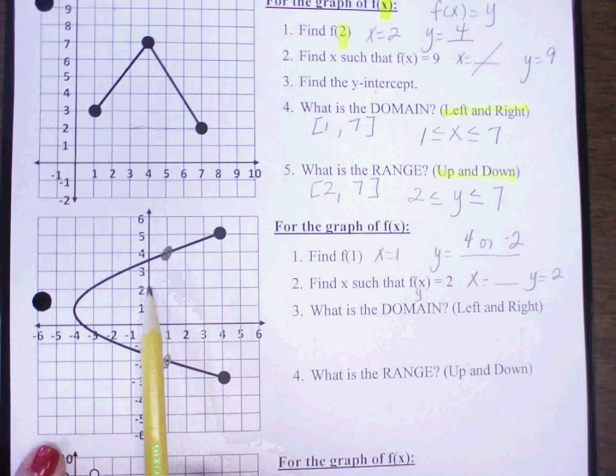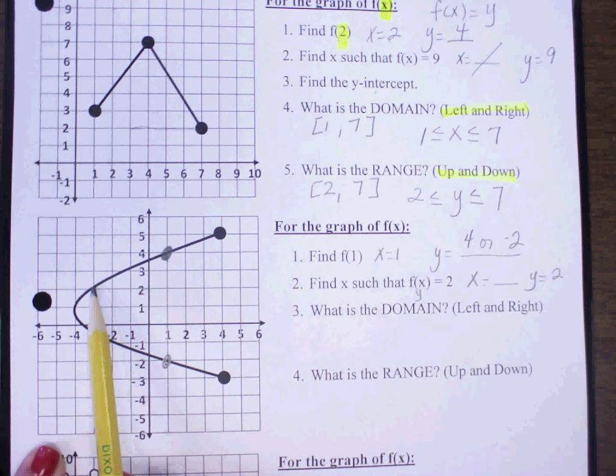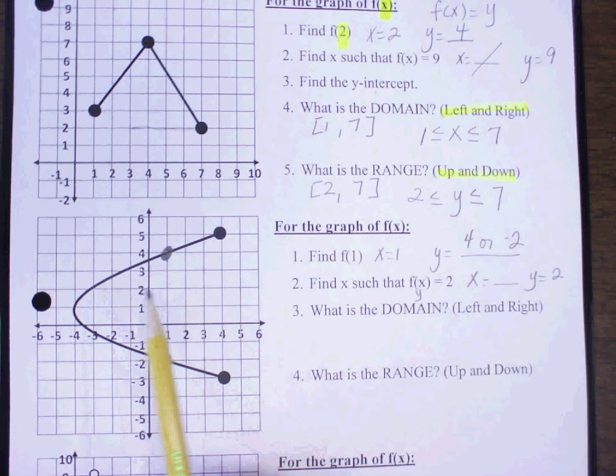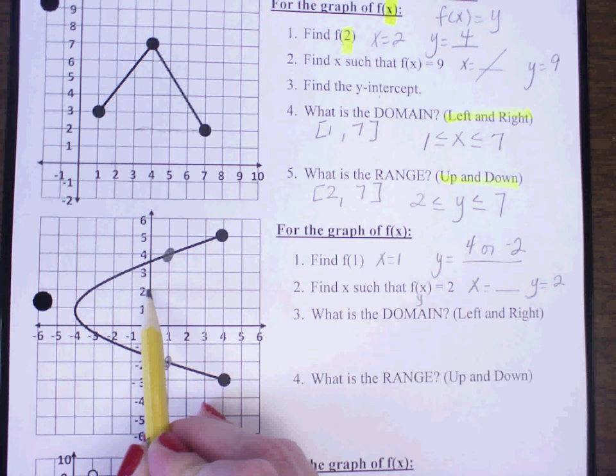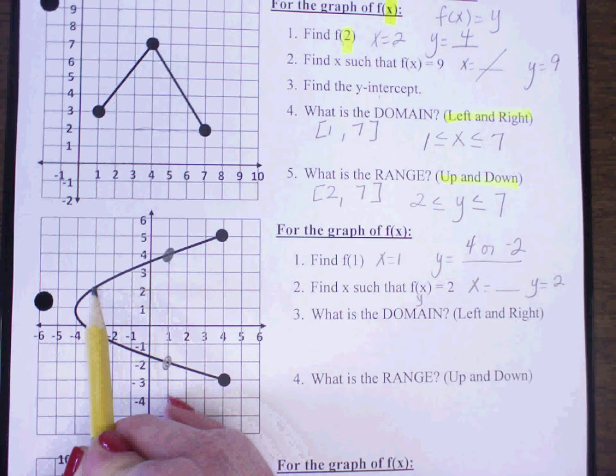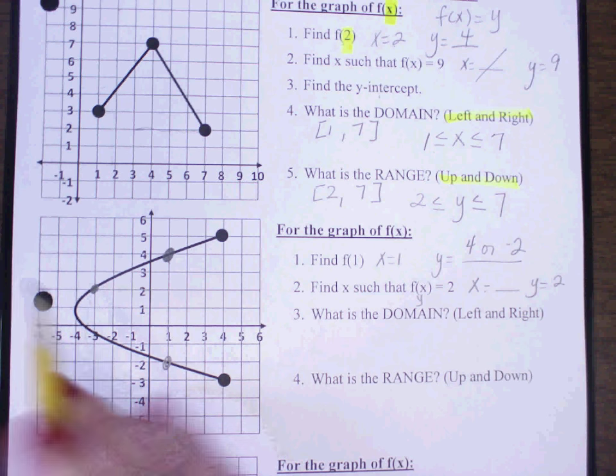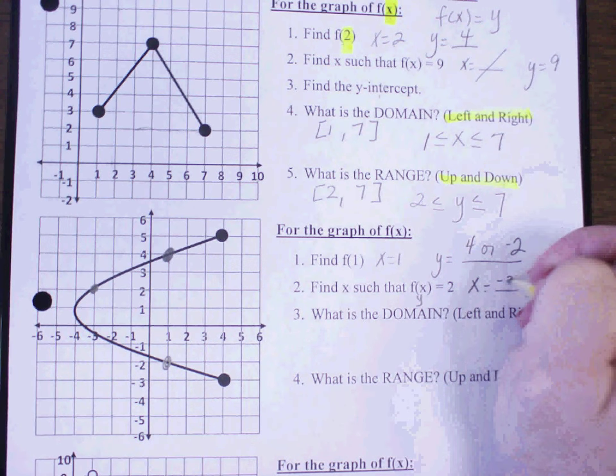0. Nothing. Okay, babies? No. When y equals 2, what is x? Thank you, Cornelius. Negative 3. Come on. All right. Domain.